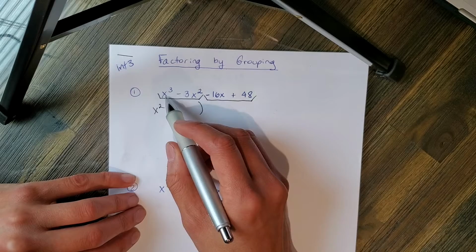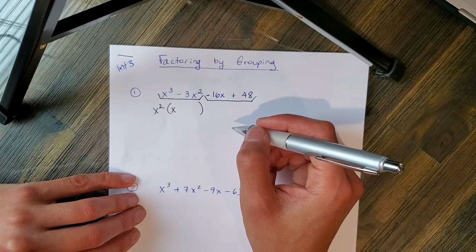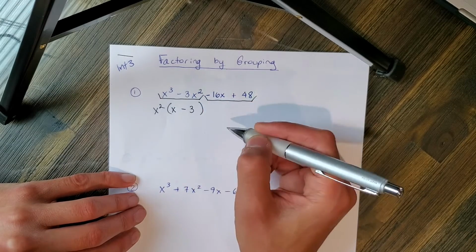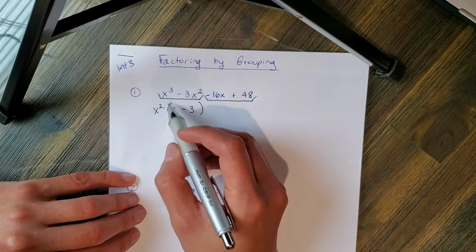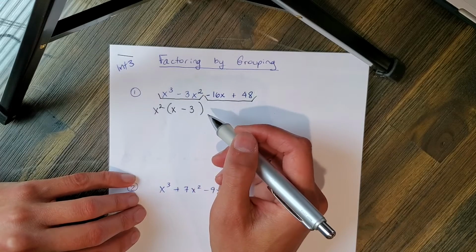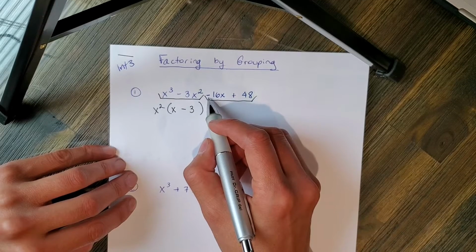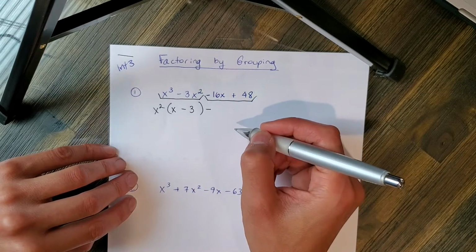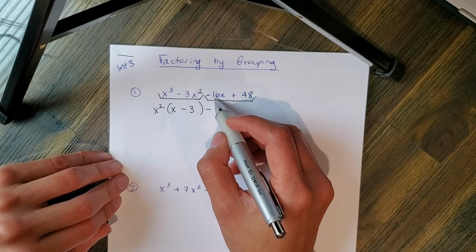So x squared, to get to x cubed, I need to multiply by one more x, so that'll be x. And then here I have a negative 3x squared, so I just need a negative 3 there. So x minus 3. Notice if I distribute this, x squared times x, I get x cubed. X squared times negative 3 is negative 3x squared, exactly what I want. Now let's factor the second group here. If it begins with a negative, then we must factor out a negative here.